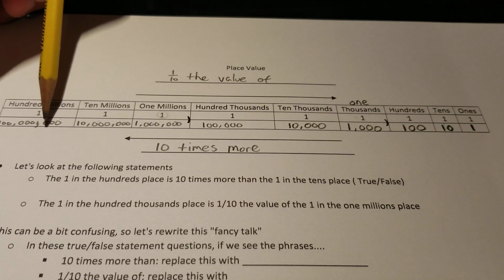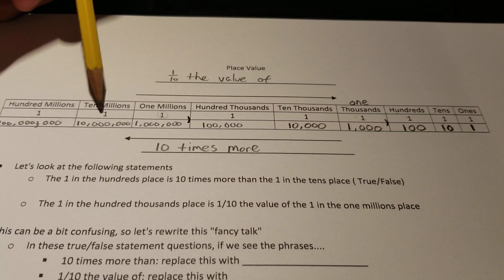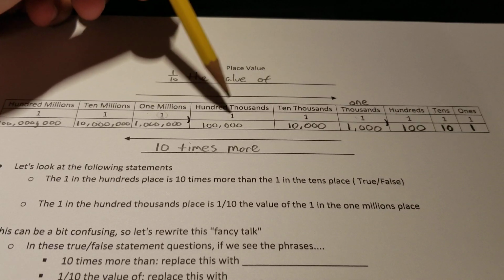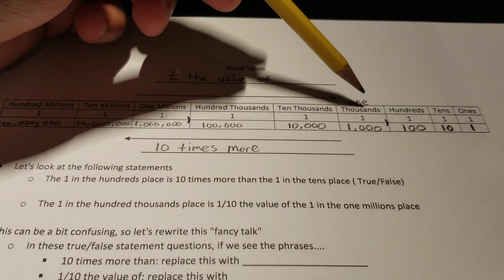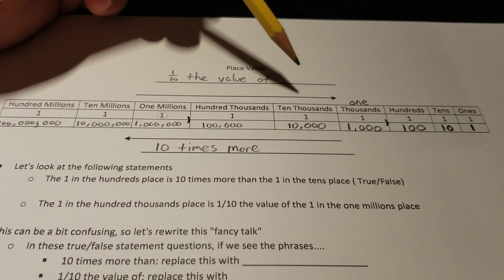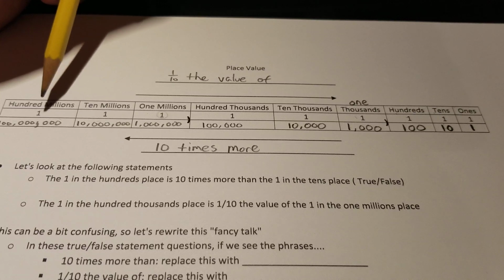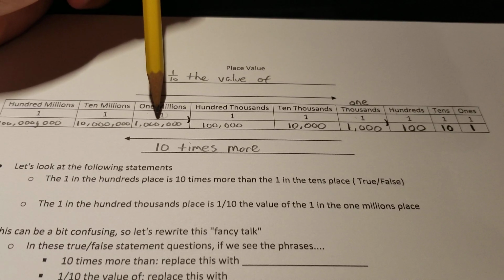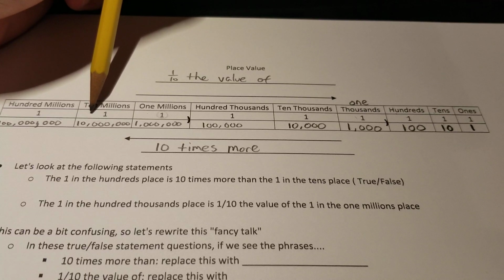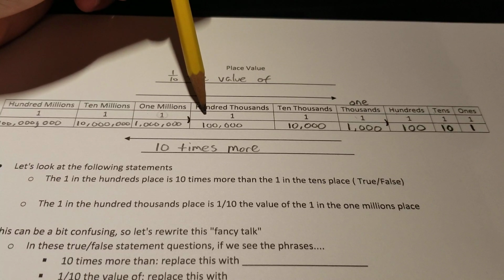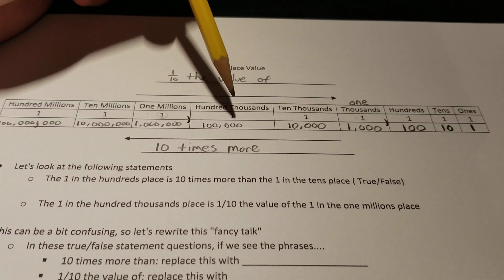You lose a 0 from going here to here, you lose another 0 going from here to here, and so on. If I can say this, 10 million is 1/10 of 100 million. A million is 1/10 of 10 million. 100,000 is 1/10 of a million, and so on.